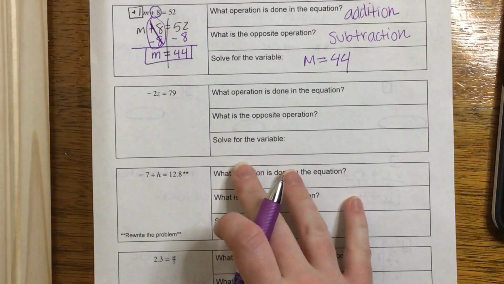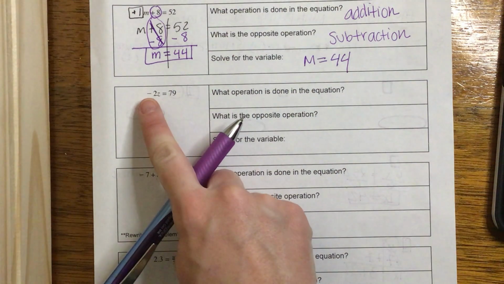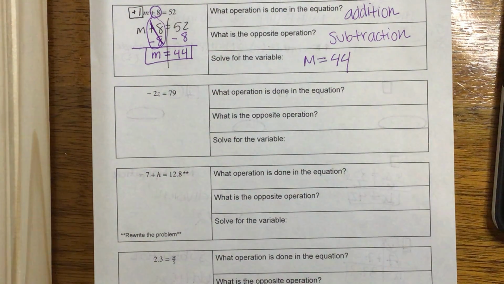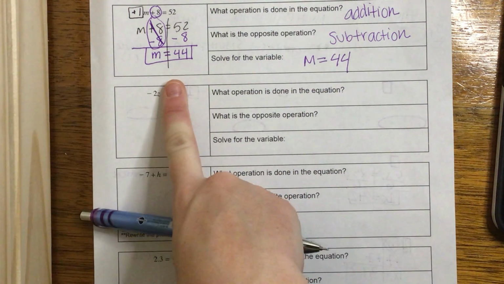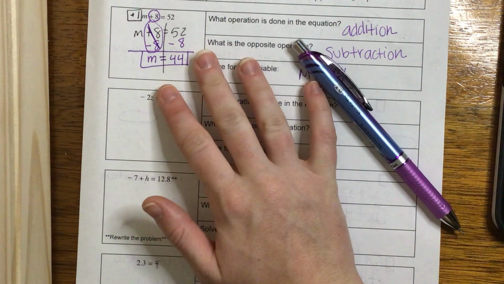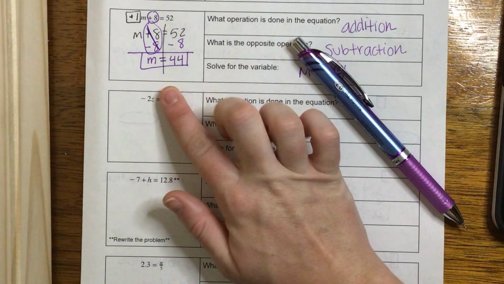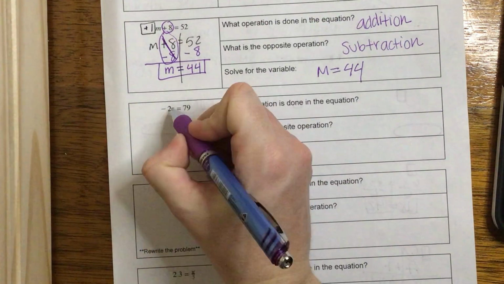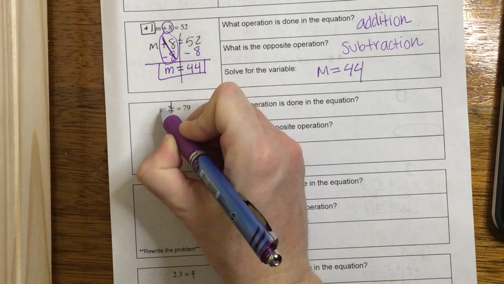Okay. All right, this one says negative 2z equals 79. So I'm going to circle my constant. So looking at the side with the variable, there's nothing being added or subtracted. So I don't have a constant, which means that this negative 2 is my coefficient.